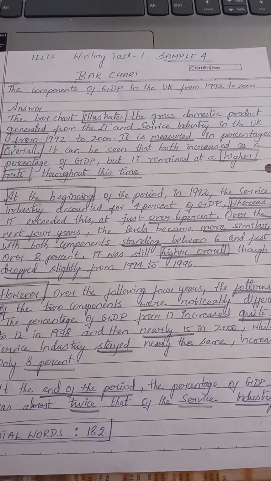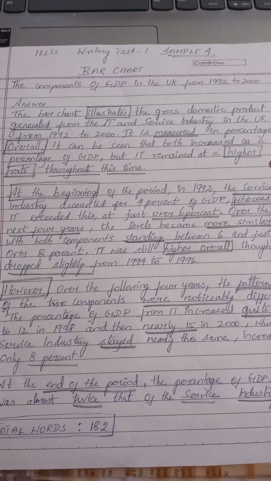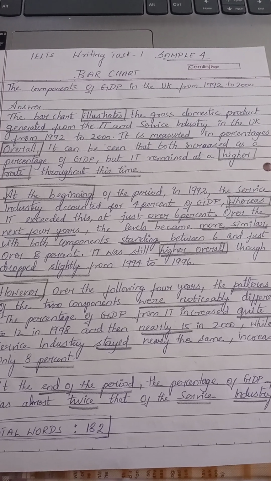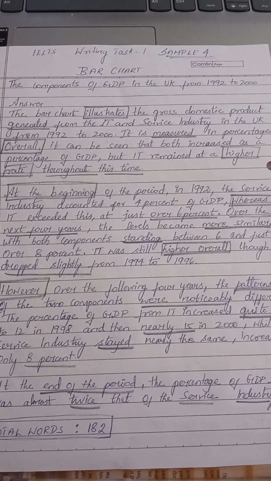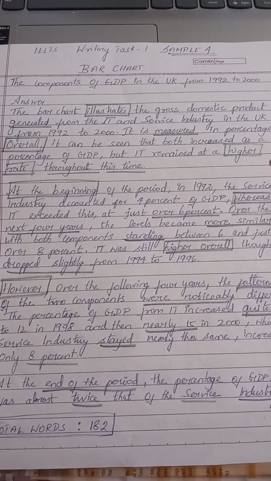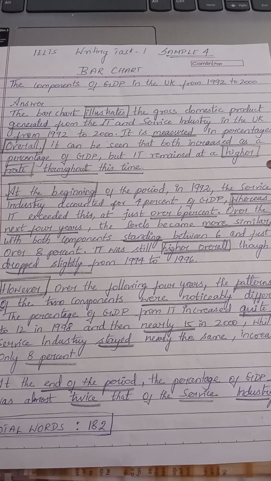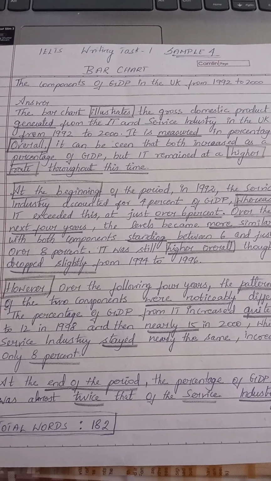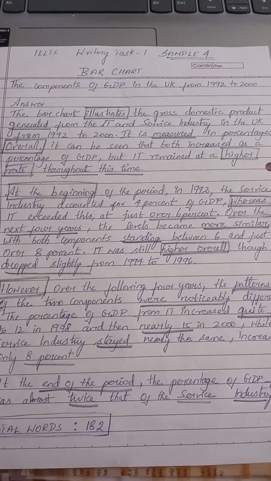So overall, it can be seen that both increased as a percentage of GDP, but IT remained at a higher rate. So this is a key word we have to mention, higher rate throughout this time. So in the first paragraph, we are paraphrasing the question, right? So we are starting with illustrates. The bar chart illustrates the gross domestic product generated. We are adding generated, and then the year we are mentioning, and percentage is measured.